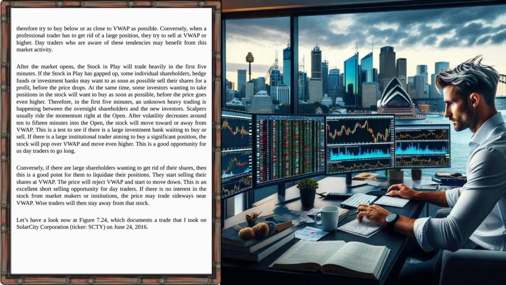Conversely, if there are large shareholders wanting to get rid of their shares, then this is a good point for them to liquidate their positions. They start selling their shares at VWAP. The price will reject VWAP and start to move down. This is an excellent short selling opportunity for day traders. If there is no interest in the stock from market makers or institutions, the price may trade sideways near VWAP. Wise traders will then stay away from that stock.